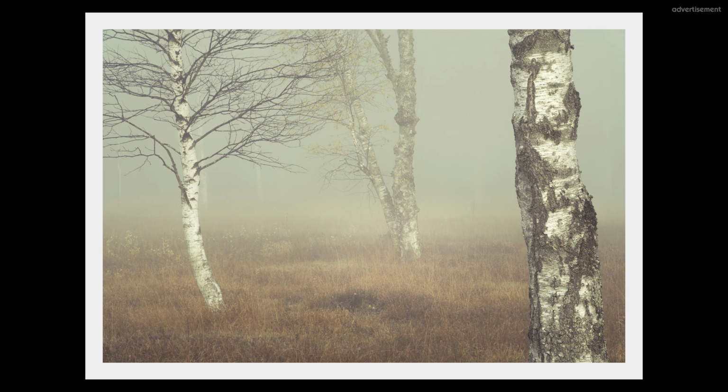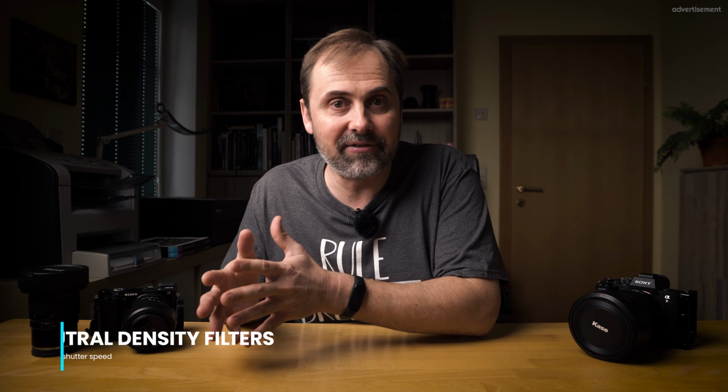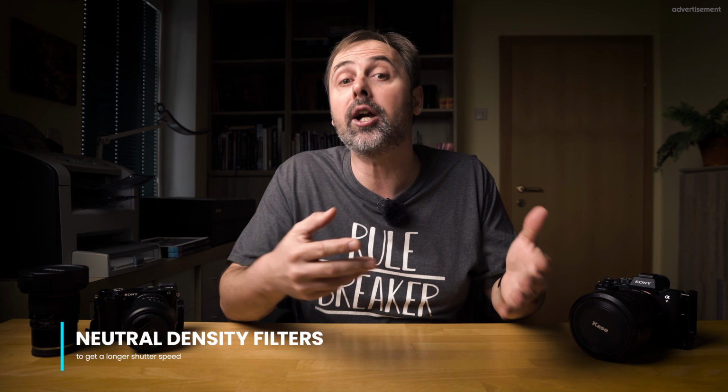Not always, it depends on the light, to be honest. When there is not much peak in the highlights, when the light is more flat, this could even lead to better image quality, but not much, so I really would not worry all too much about that. What I do instead is I use a neutral density filter, an ND filter, to get longer exposure time.